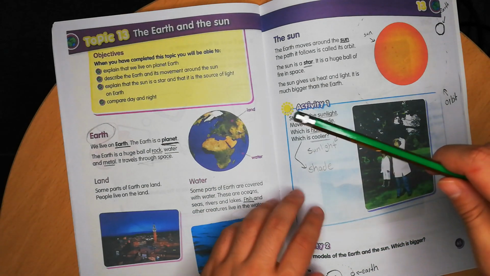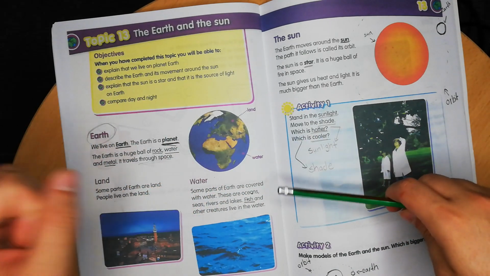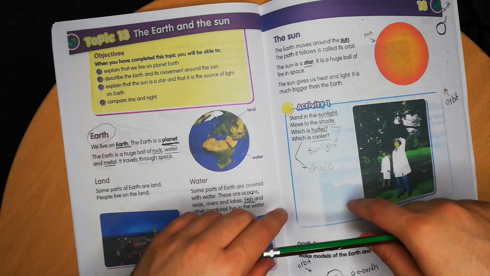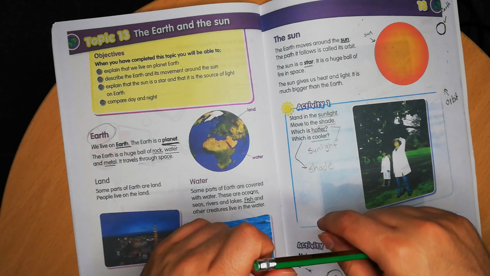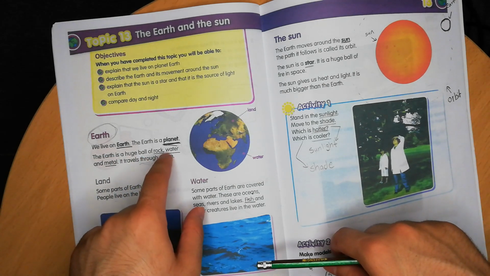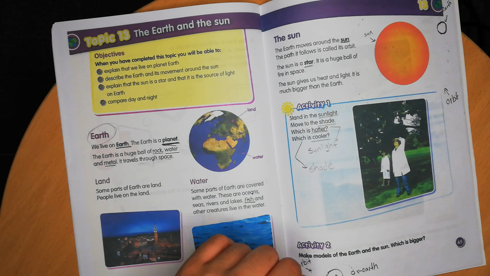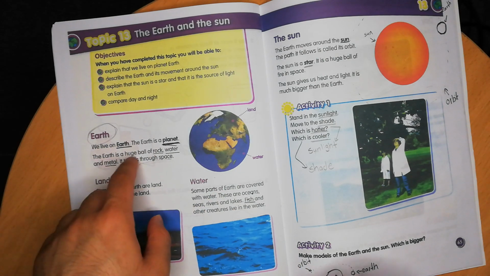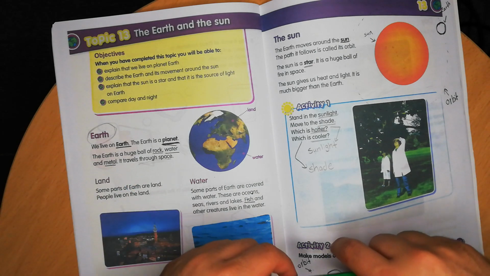Okay, great. I want you to listen and repeat really quickly. The Earth is a planet. The Earth is a planet. The Earth is a huge ball of rock, water, and metal. The Earth is a huge ball of rock, water, and metal.